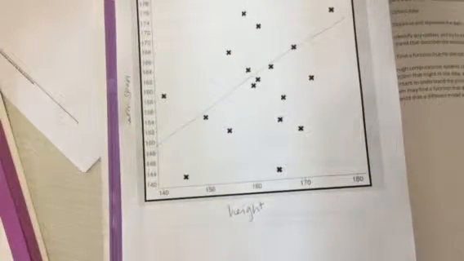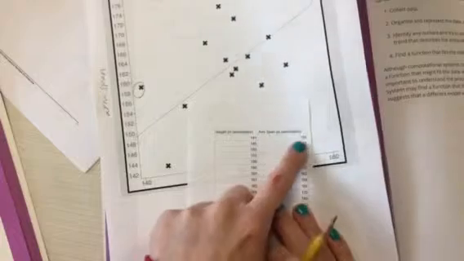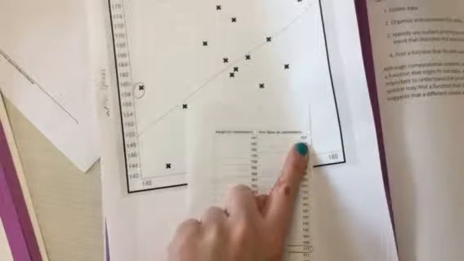And then last question, which person in your class has the largest ratio between their arm span and height? Explain or show your reasoning. So there were a couple here that stood out to me. This person, whoever had a height of 141 and an arm span of 159, that's a pretty big difference.